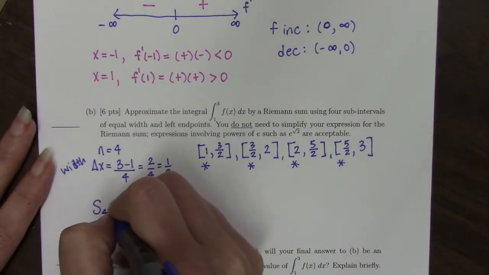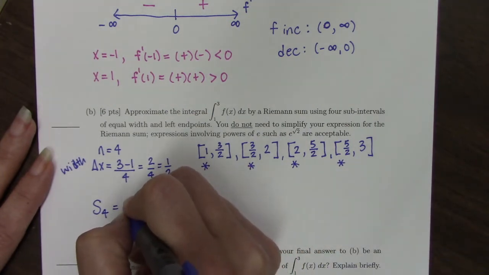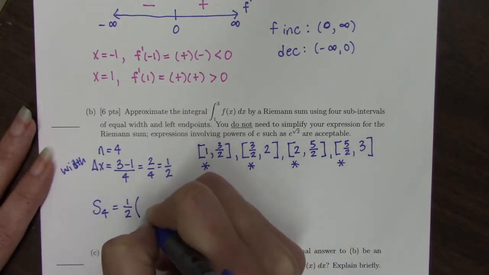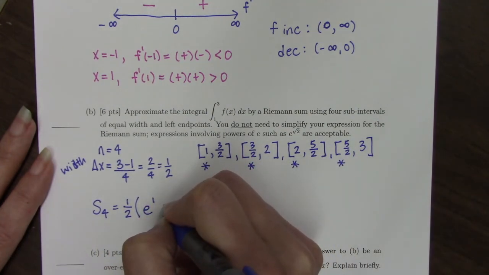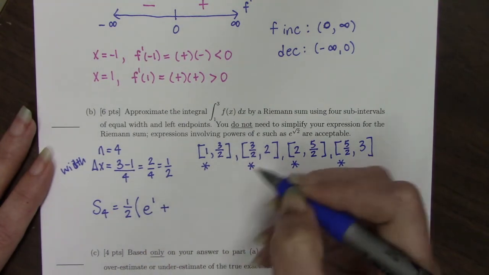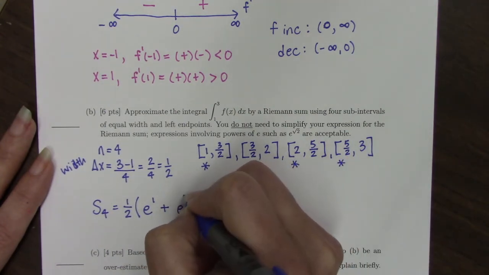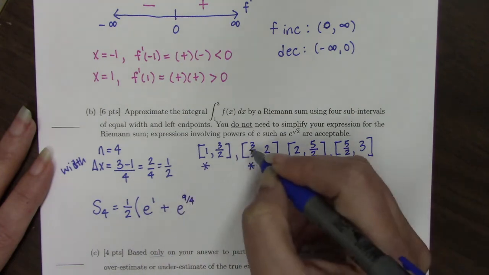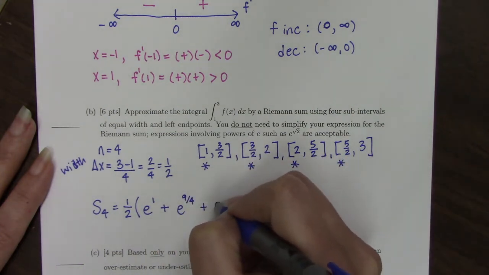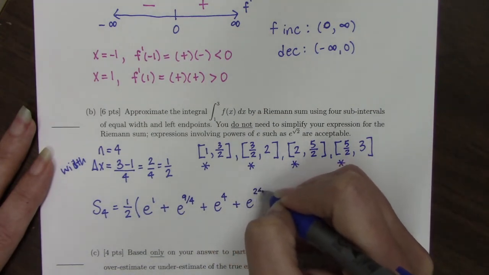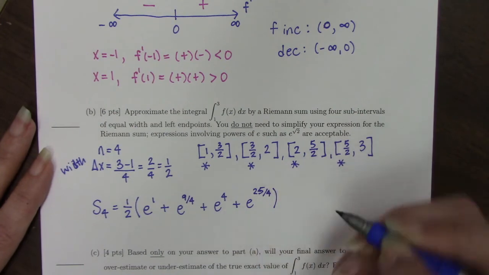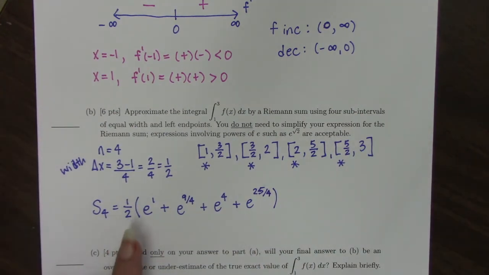So our Riemann sum of 4 subintervals is going to be a width of 1/2 times e to the 1 squared, which is just e to the 1, plus our second value we plug in is going to be e to the 9/4 because we have to square our x's, plus e to the 4th plus e to the 25 over 4. It is also okay if you write 1/2 in each spot, but since they all have the same width, we can write the width out front.